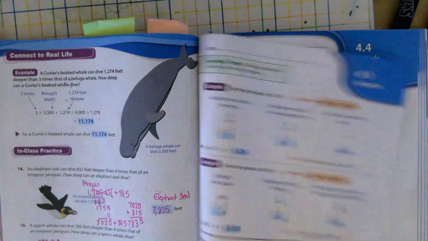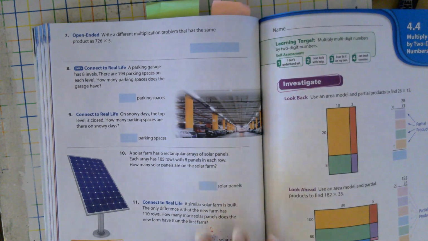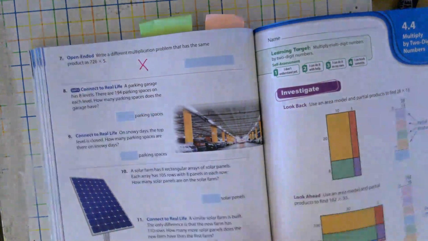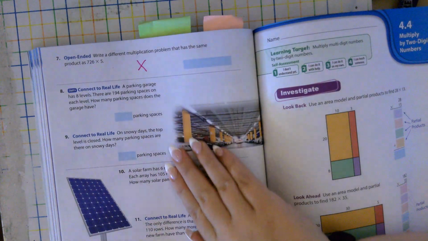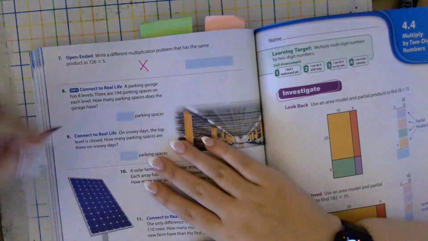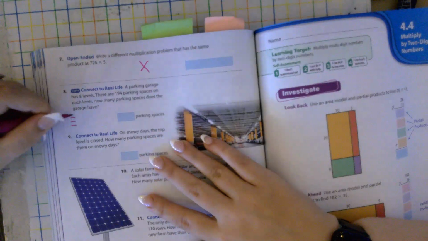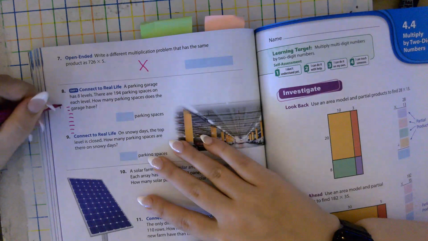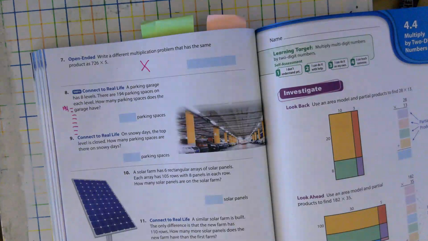All right. Flip to the back of this page. We're going to do a couple word problems together, but I'd like you to do quite a bit of this yourself. You may skip number 7, put an X on number 7. A parking garage has 8 levels, so it has 1, 2, 3, 4, 5, 6, 7, 8 levels. Each level has 194 parking spaces on each level. How many parking spaces are in the garage?